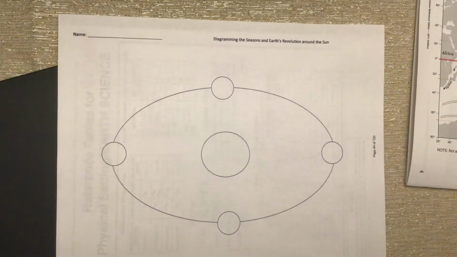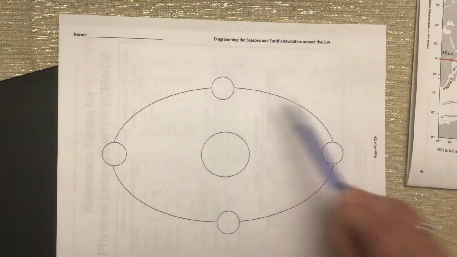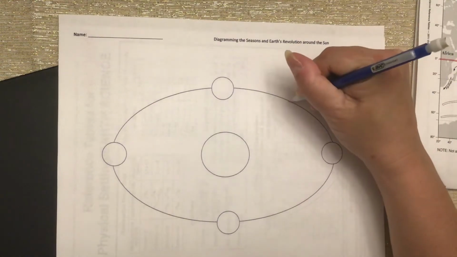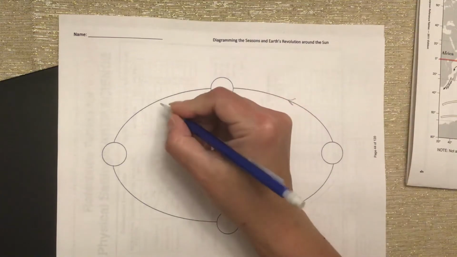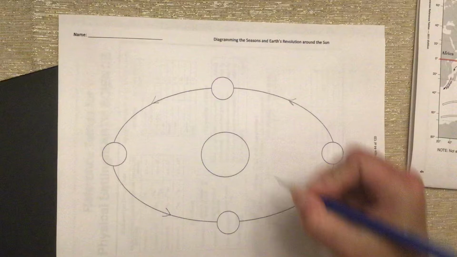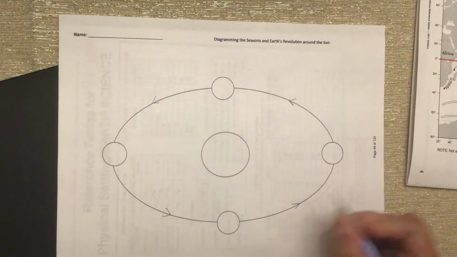Because you know something about the Earth's revolution around the sun, and you know something about all of the planets' revolutions around the sun. When you're above the North Pole of Earth, which is the North Pole of the sun, in which direction do the planets revolve around the sun? Do they revolve around the sun clockwise or counterclockwise? You got it, counterclockwise. So we're going to draw in arrows on every section of the Earth's revolution around the sun.